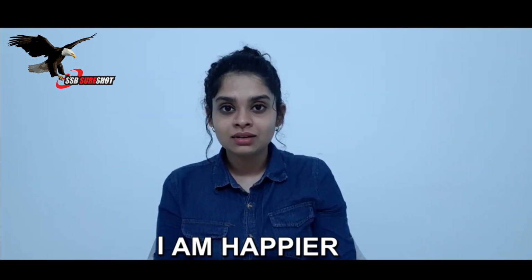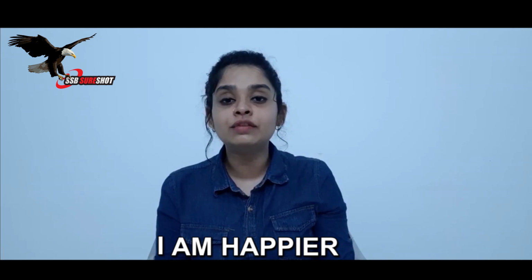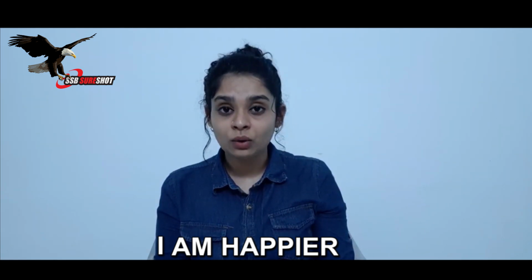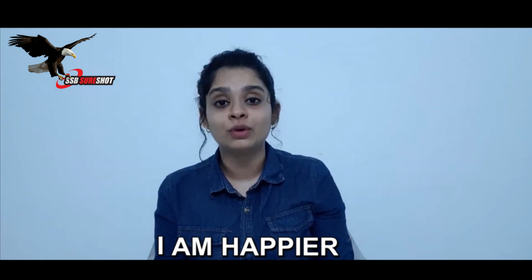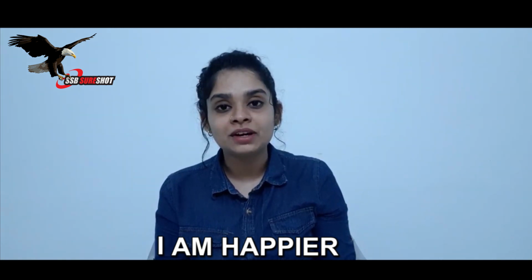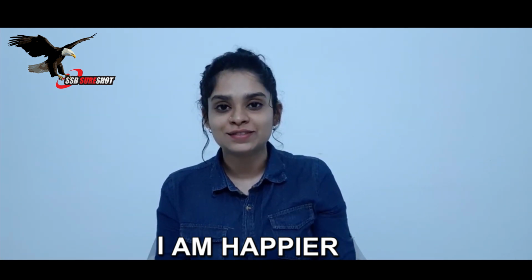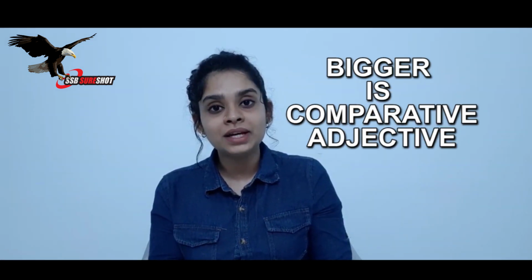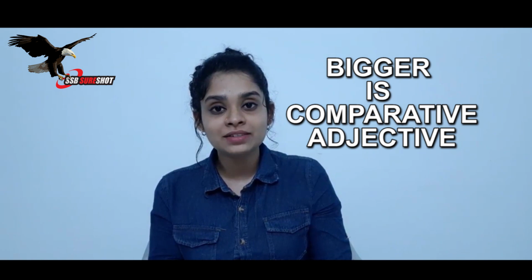The sentence, I am happier now, compares the feeling of the individual now to the time before, thus happier being a comparative adjective. Let's take another sentence. Consider the sentence, Tamil Nadu is bigger than Kerala. Here the adjective bigger is in its comparative sense, and it compares the size of the two states, Tamil Nadu and Kerala.